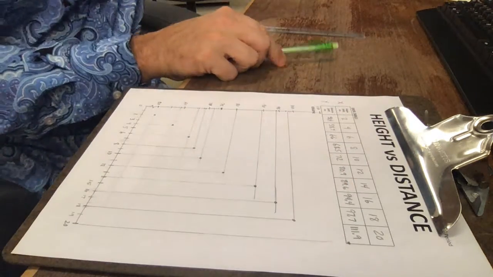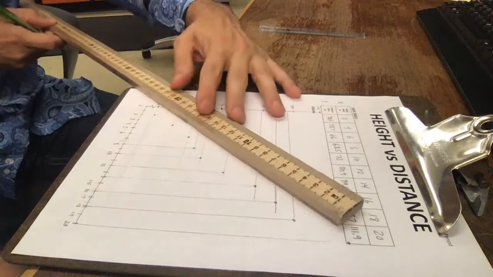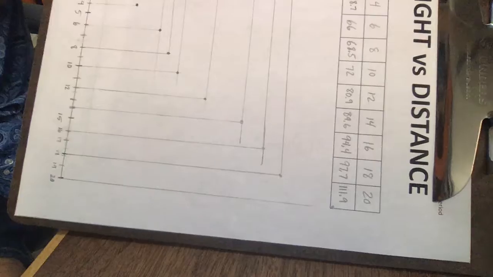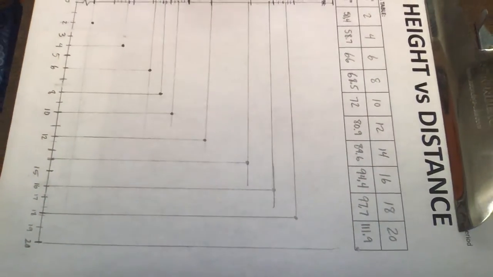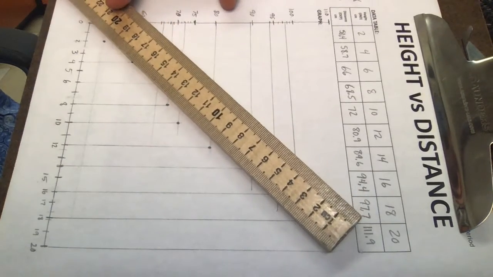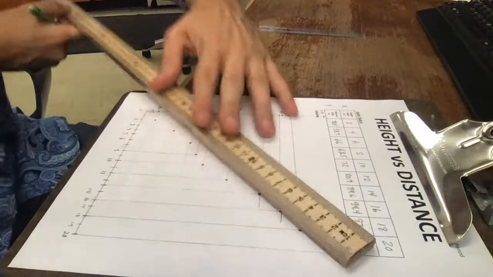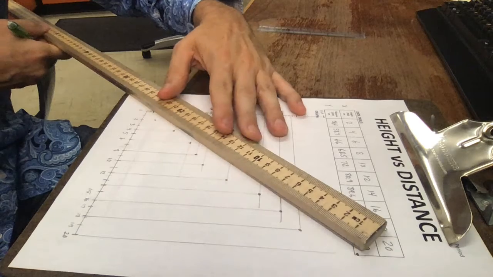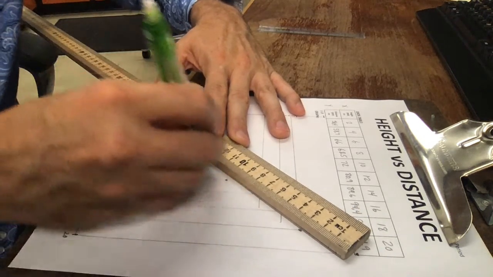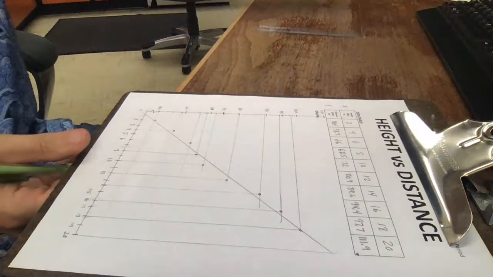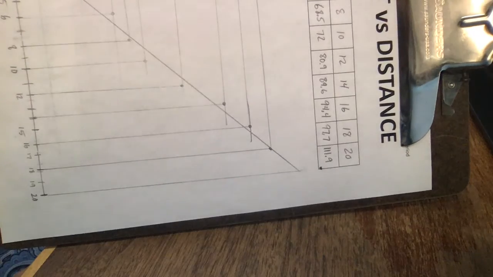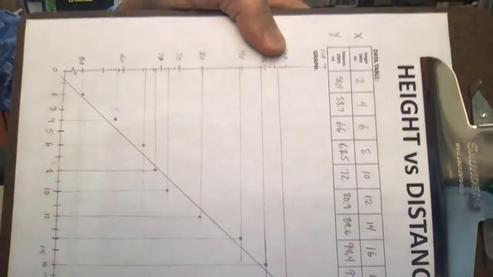Now I'm going to need a longer ruler, because what we need to do is fit a line as straight through. See how they're not quite straight, but we need to try to do a best fit line, sort of average through there. So I'm guessing about like that, kind of half of them on one side, half of them on the other. And here we go. Let's take a look. Pretty much right down the middle as much as possible. I hope you can see that.